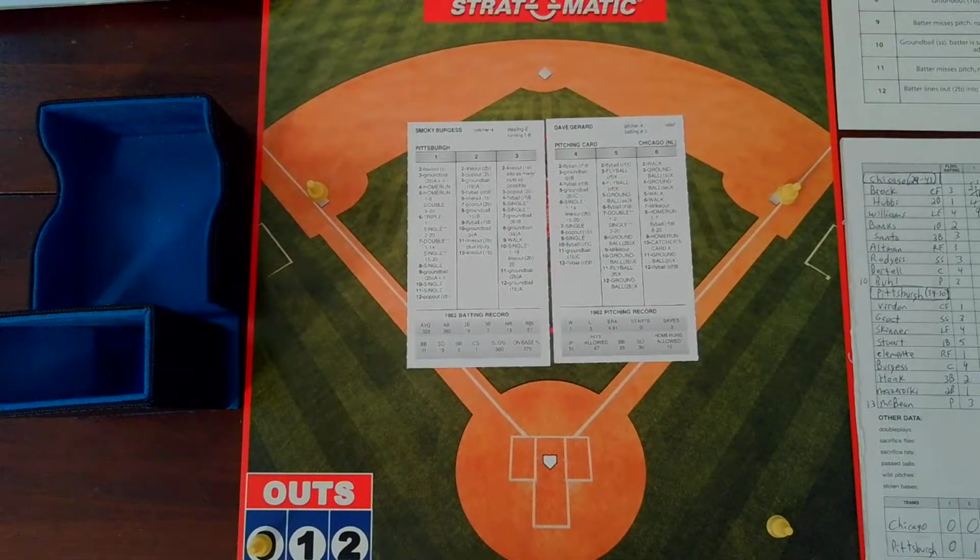Gerard is set to bat second next inning, but they don't care. They just want to get the out. They want him to get out of the inning. They'll pinch hit for him in the top half. They just want to get him through the inning. Here's Burgess. The infield is still in.